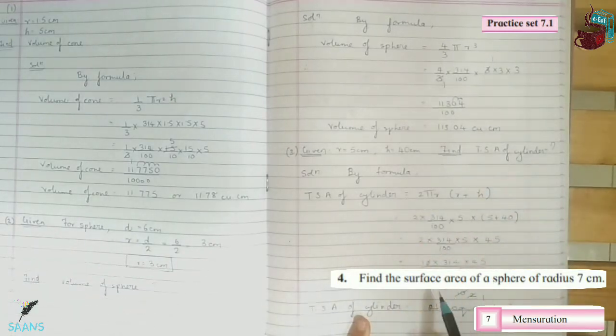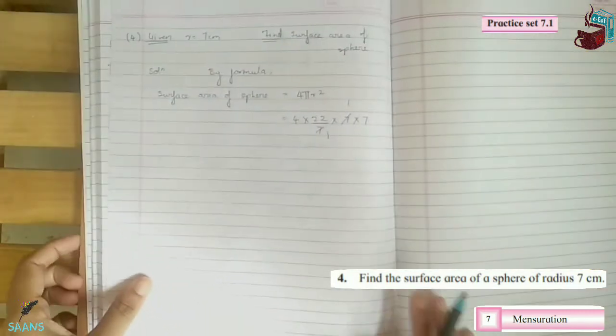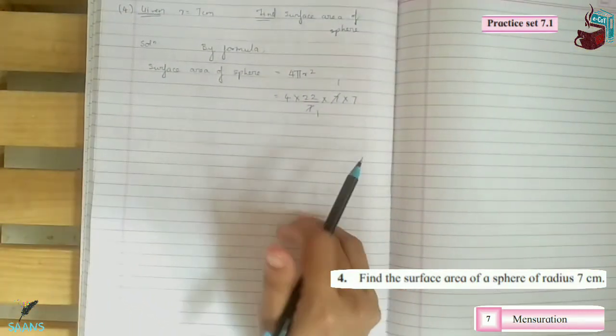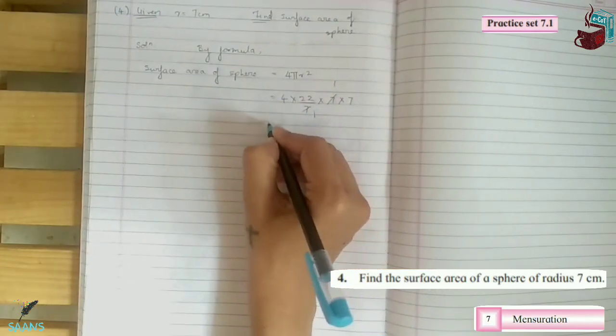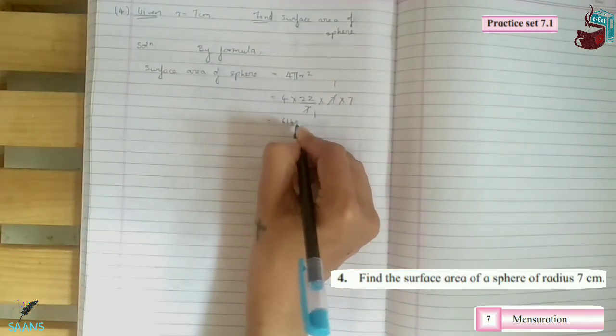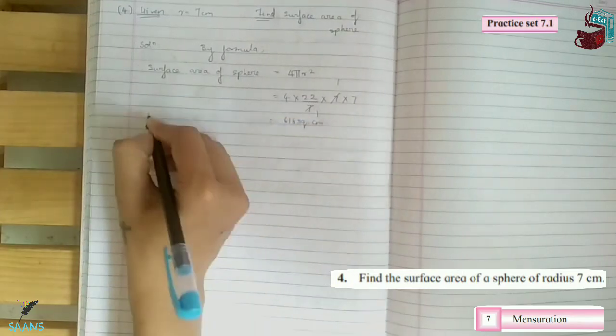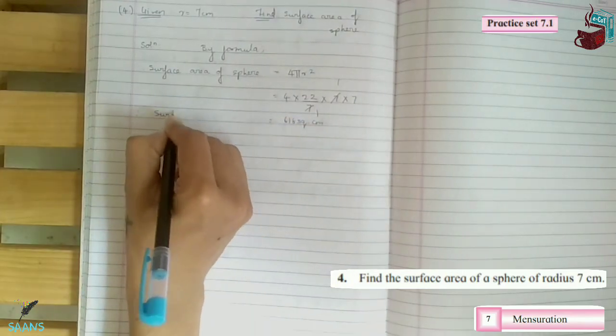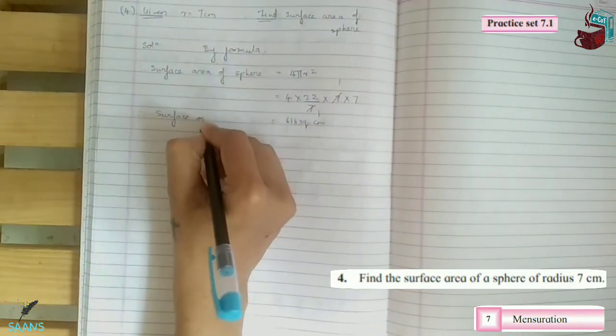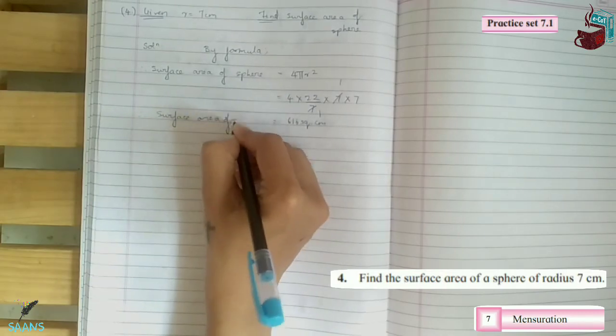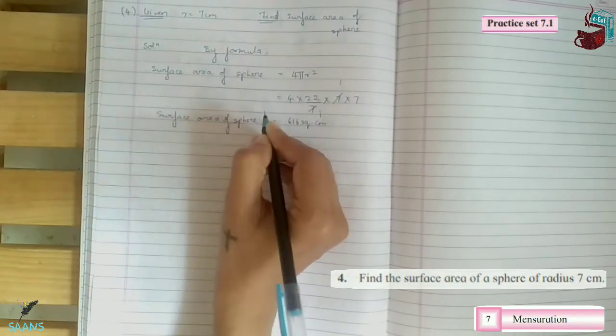Okay, for this calculation 157 into 9. Now here once you calculate, the answer will be 616 square centimeter. Therefore, surface area of sphere.